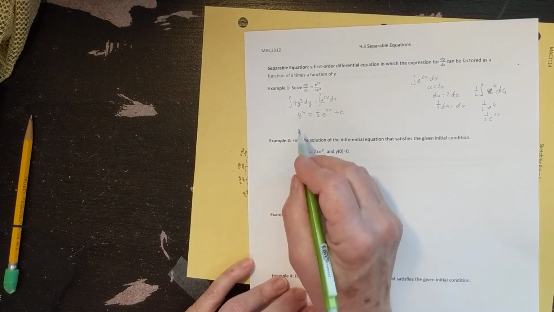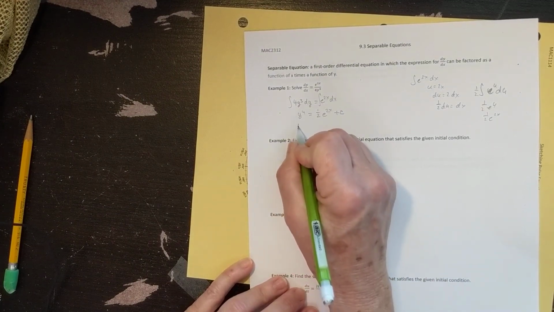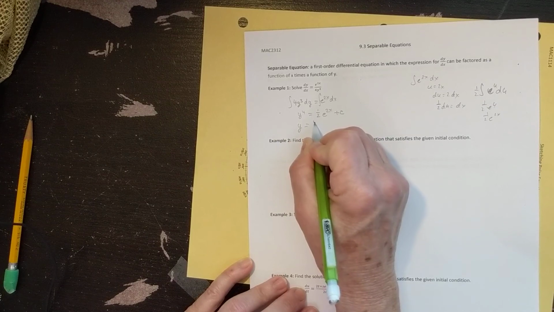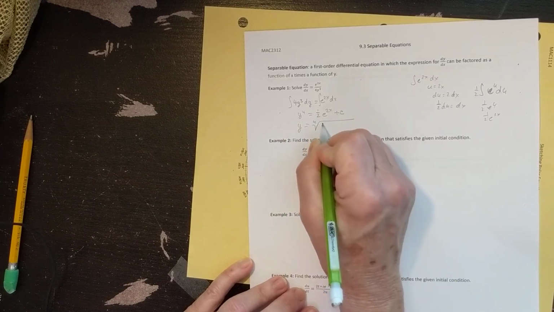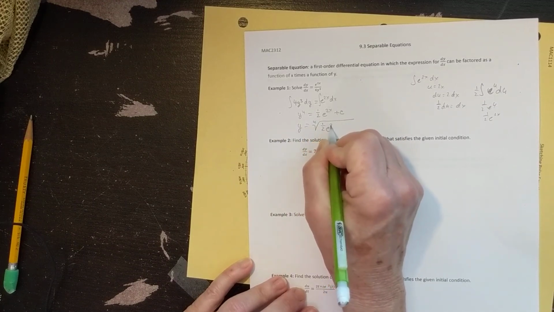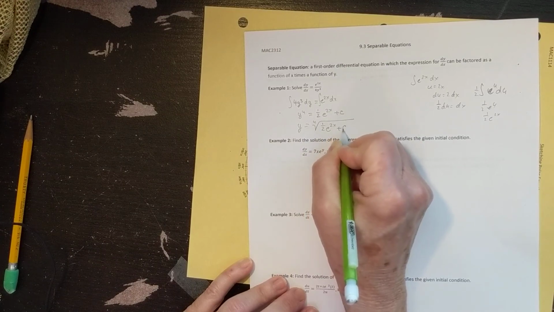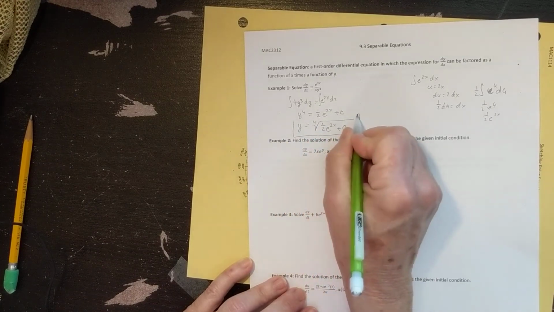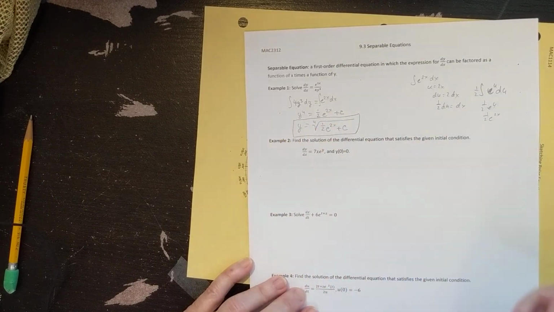Now, to solve for y, we need to take the 4th root. So this is going to be the 4th root of 1/2 e to the 2x plus a constant. And that constant will be underneath the root there with the y.